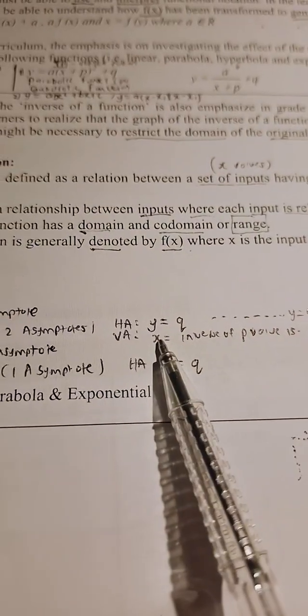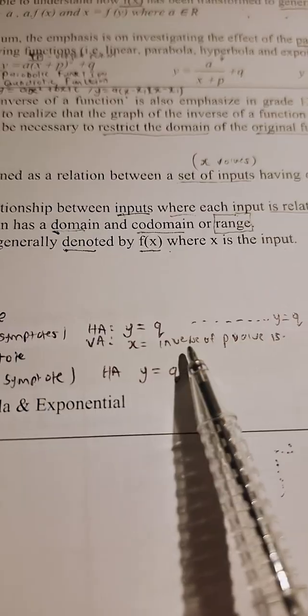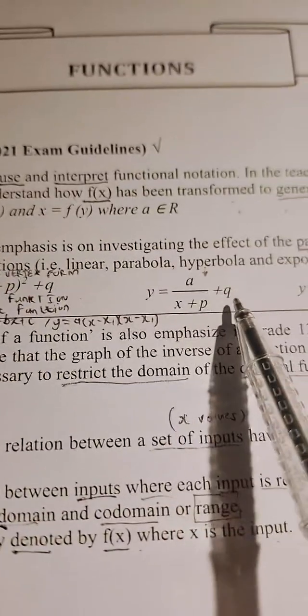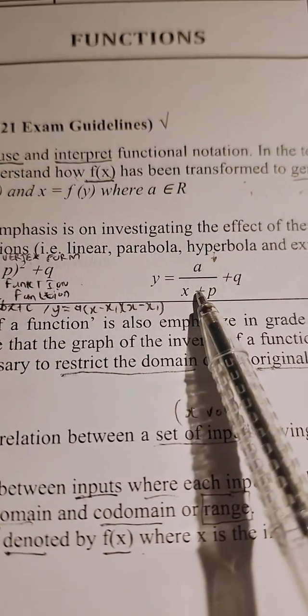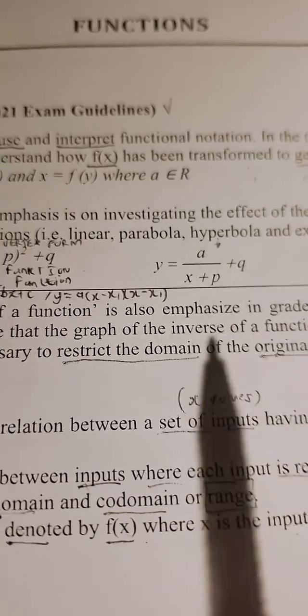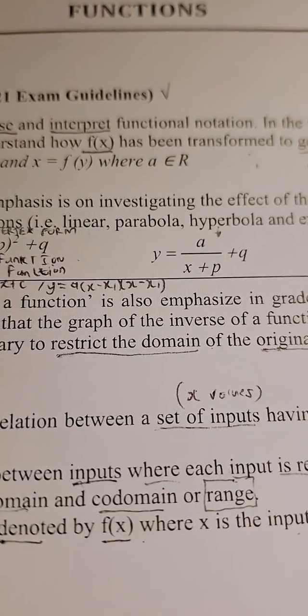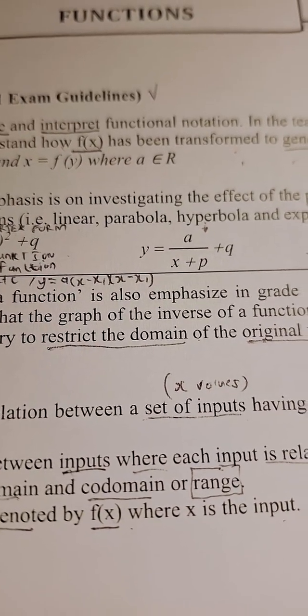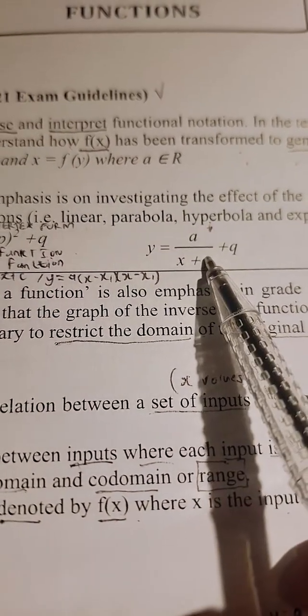But then for the vertical asymptote, we say x is equal to whatever the inverse of the p-value is. So if you have plus 3 here, it means x is equal to minus 3. If you have plus 8 here, then it means x is equal to negative 8. If you have minus 3 here, then you would say x is equal to positive 3. So it's always the inverse, the opposite of the constant term that is represented there.